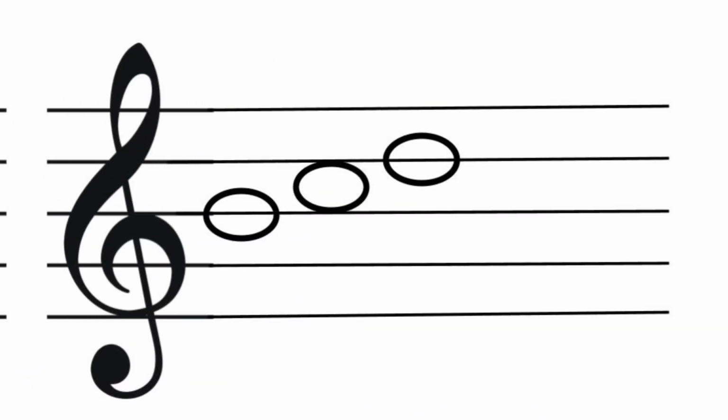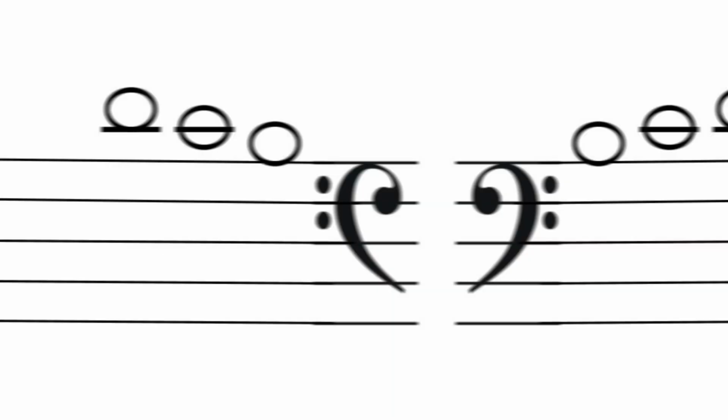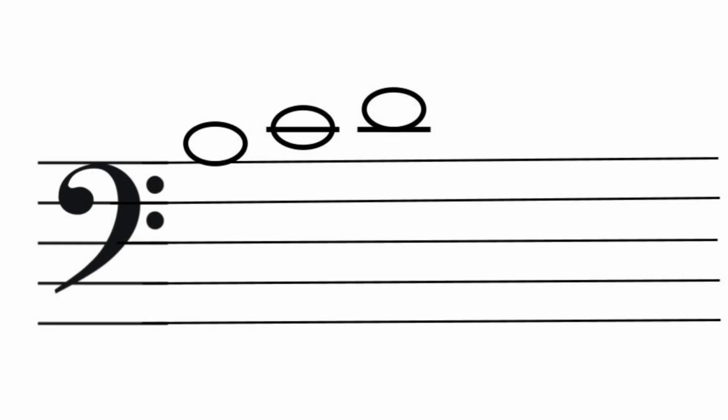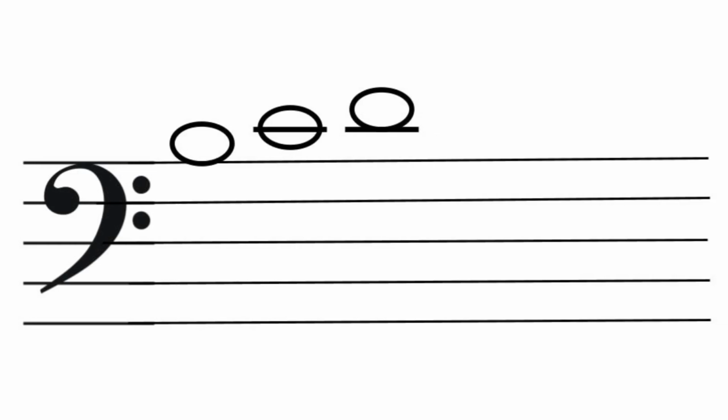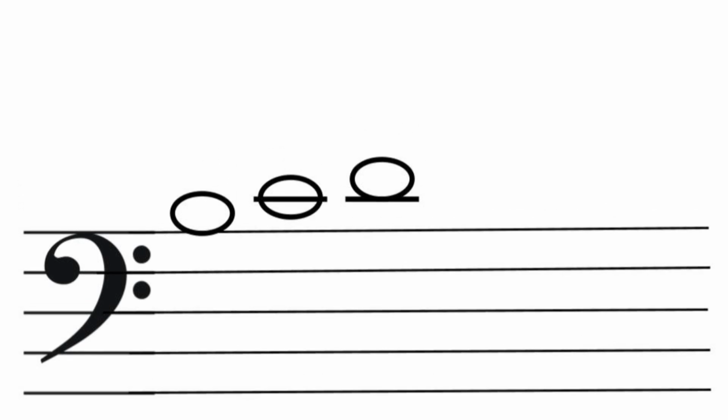Moving on to our second string, B. B in the treble clef is the middle line. Middle line of the treble clef is B. So that's your open string. In bass clef, we're starting to get closer to the actual lines of the staff. In bass clef, B is the space above the top line of bass clef. All right, above the top line is B. So there's your open second string, B.